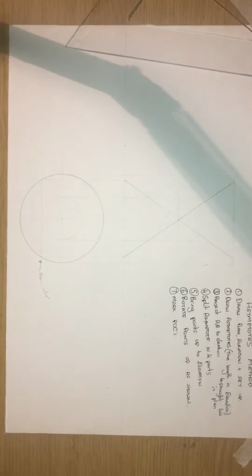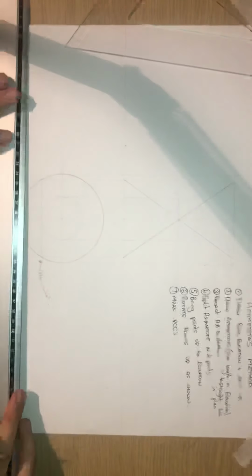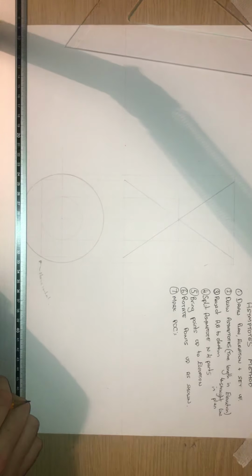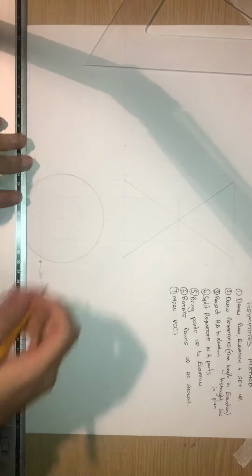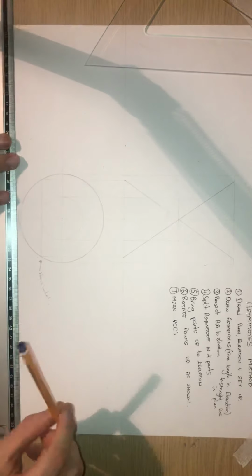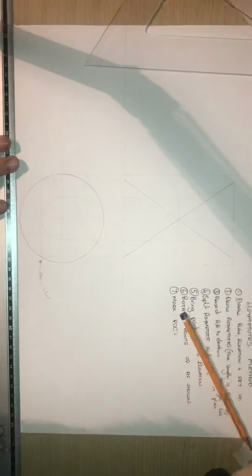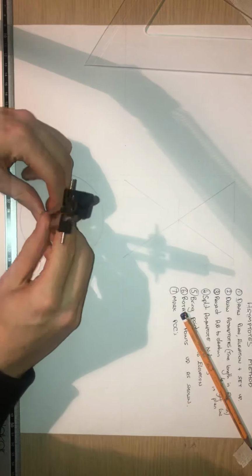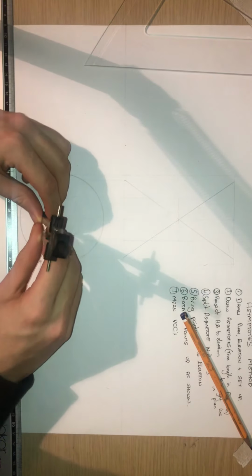So how do we go about drawing this method? How are we going to get our curve? To do so, we're going to have to split our asymptote here into 4 parts. So I can compass here. Any 4 parts, it doesn't really matter.